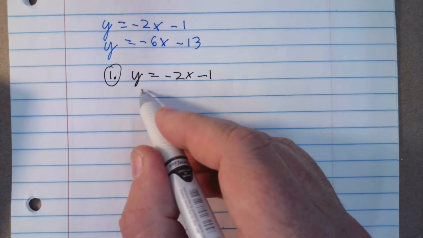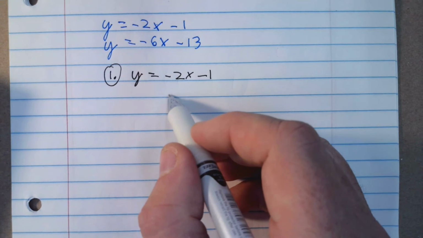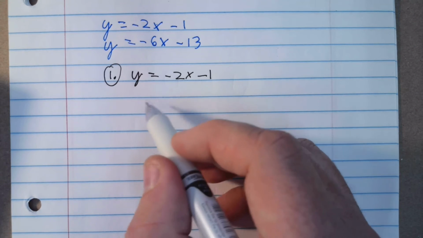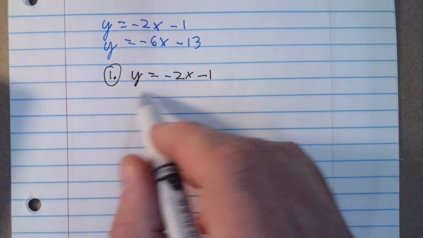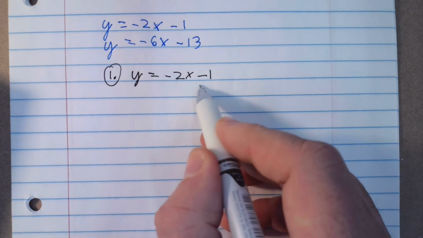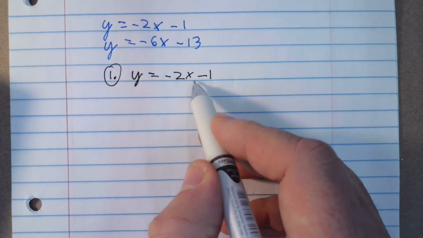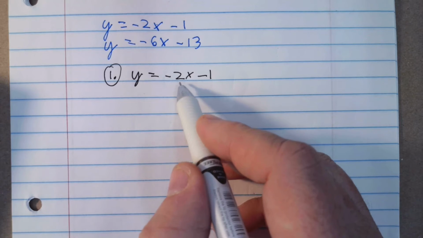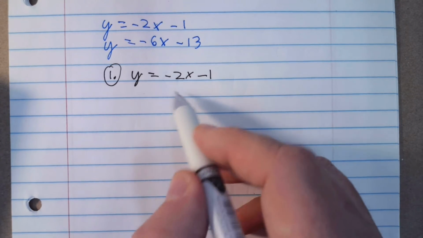It's solved for y. I prefer it in slope-intercept form. I will show you a different way to do it at some point, but this is the way I prefer it because I'm used to this. I've practiced putting things in slope-intercept form. It's probably the easiest to continue doing that.